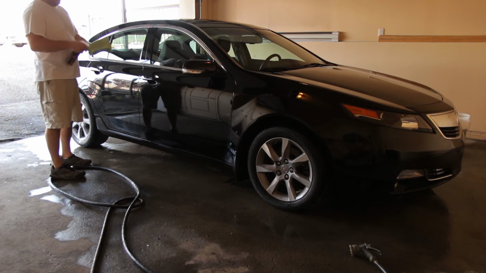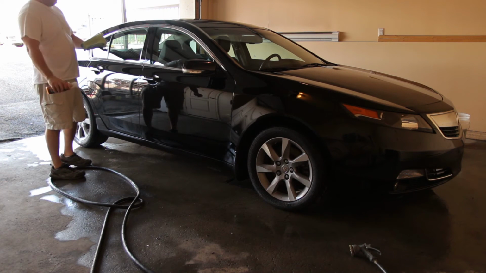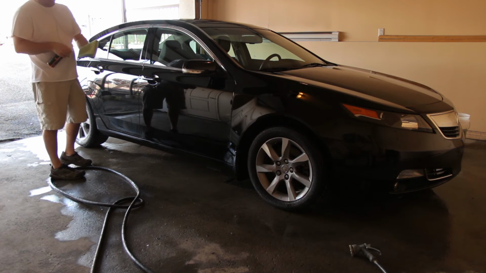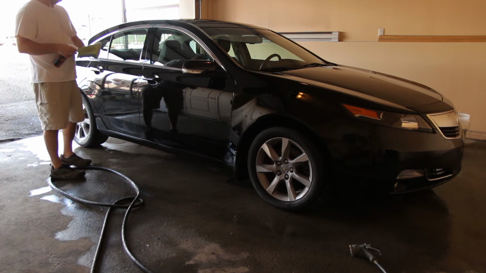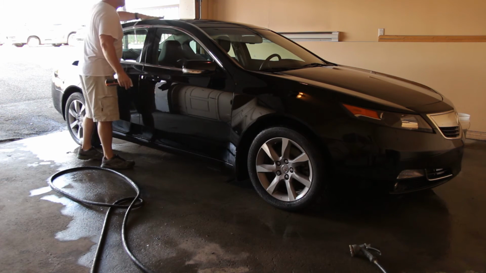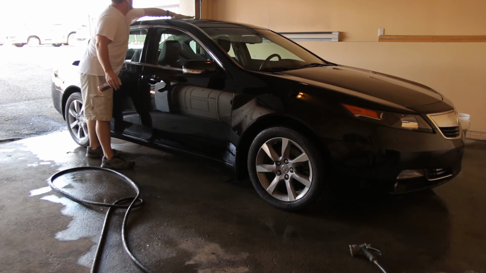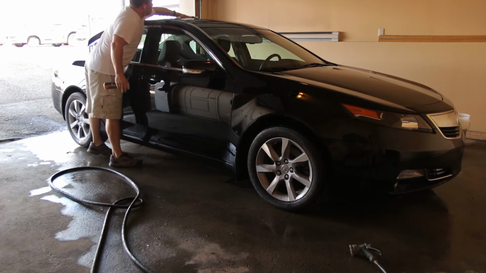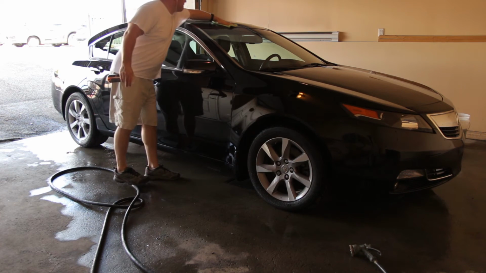And of course, once you're done drying or almost all dried, the last step I find is to put a detailing mist. Now, a detailing mist takes 5 minutes to apply. Why would you apply a detailing mist? One, it brings out a nice shine. But more importantly, it leaves a thin film of protection.